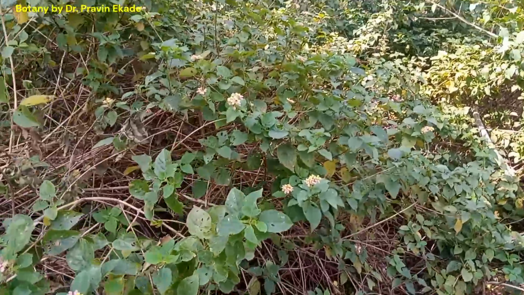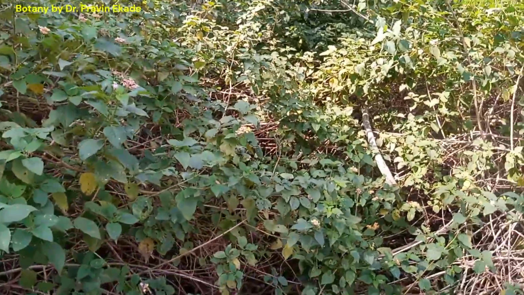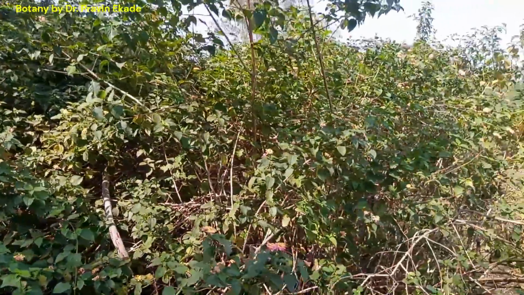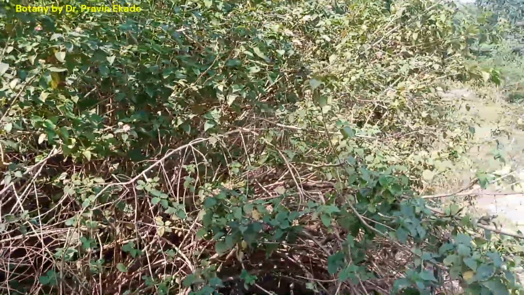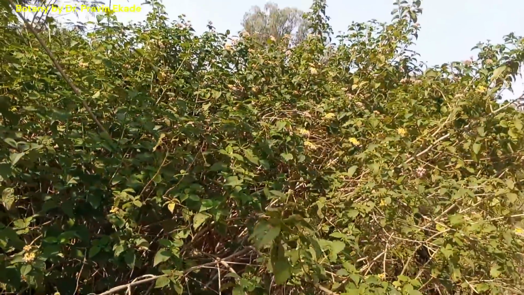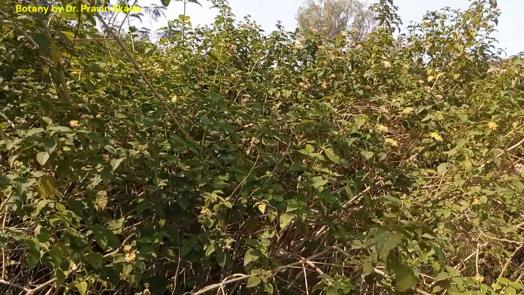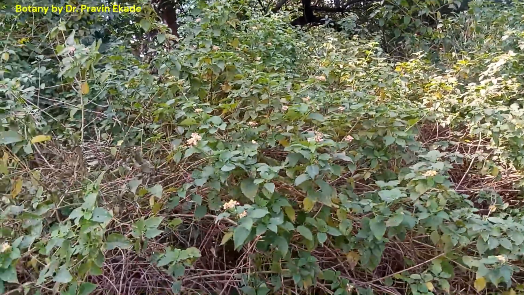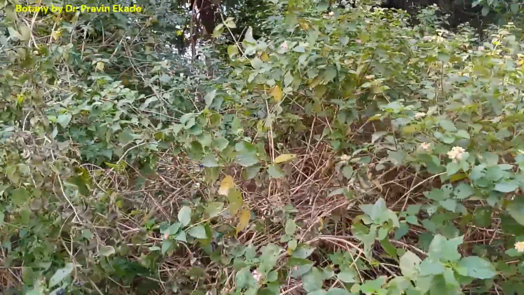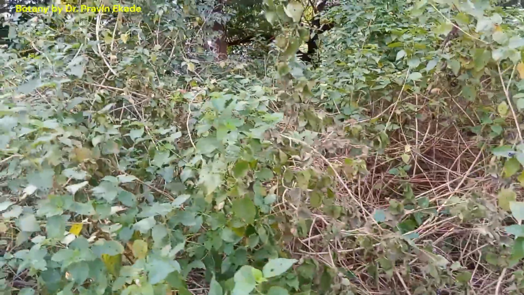The distribution of this plant is typically in the tropical and subtropical areas. And as you know, India is considered a subtropical country. Hence, India provides a very good environment for these plants to grow rapidly. And hence, it is growing so much in India as well.